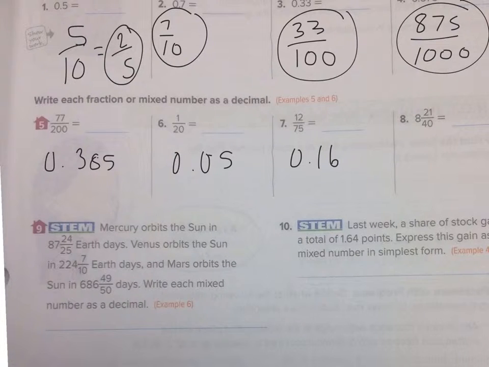And for number 8, you can take 21 divided by 40 to give you 0.525 or 525 thousandths. And then you have to remember to add your 8 from the mixed number, which will give you 8.525.